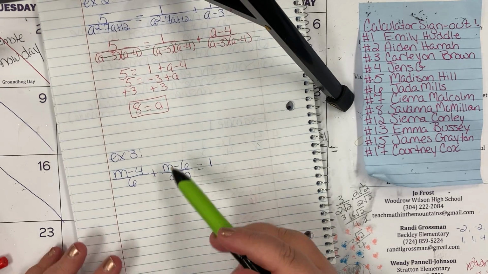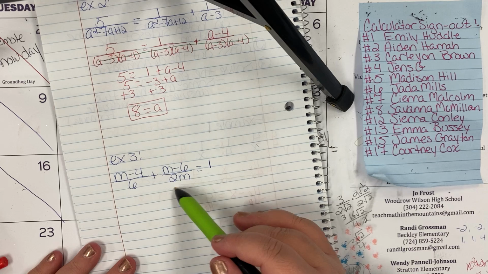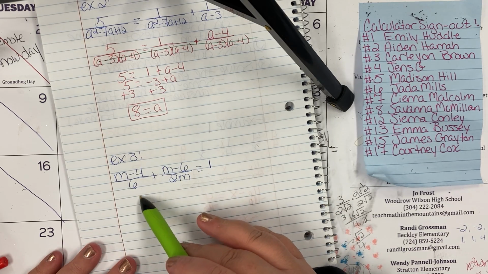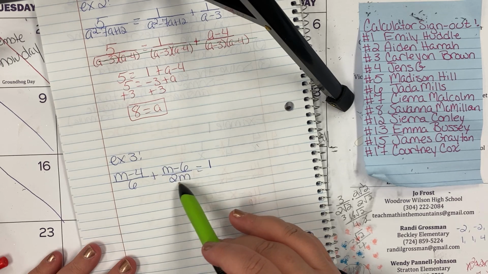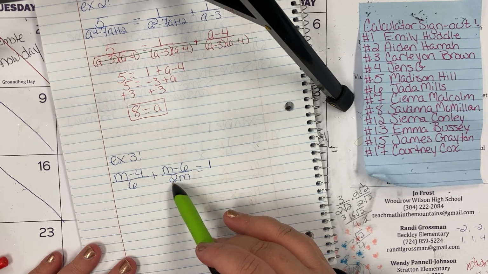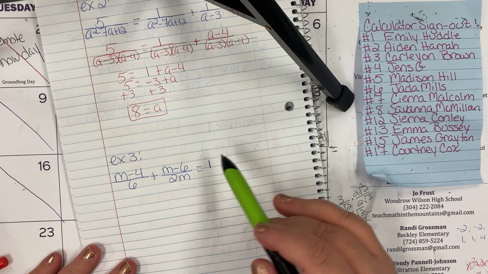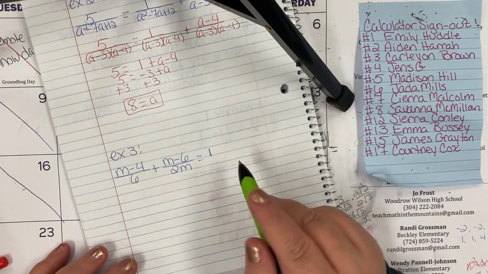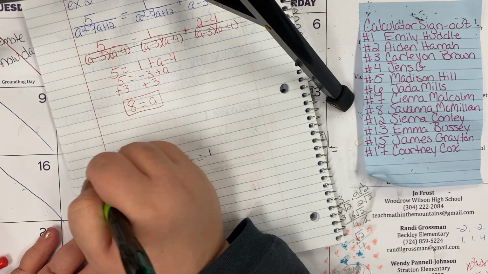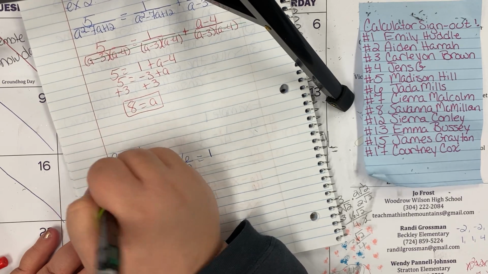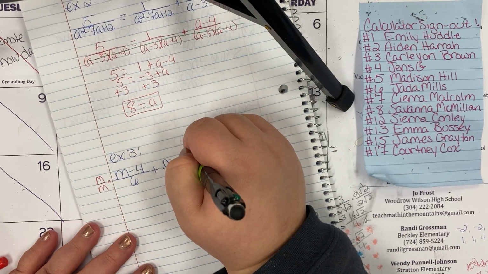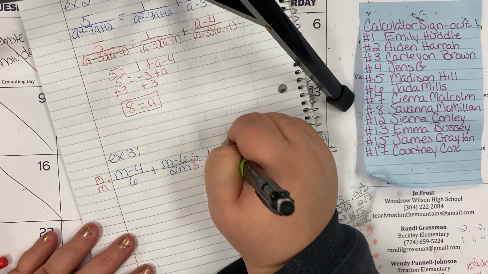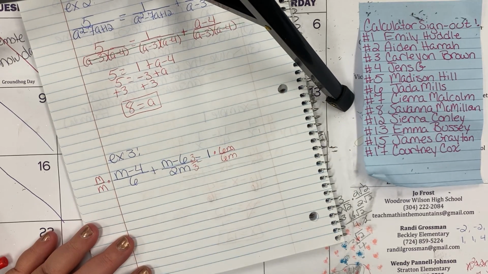This next one, we have a 6 and we have a 2m and we technically have a 1. So this 6 is going to need an m. And if that's the case, this 2m is going to need to be a 6m. So we need to multiply by 3 there. And then 6m is going to be my common denominator altogether. So we're going to multiply this by m over m. We're going to multiply this one by 3 over 3. And we're going to multiply this one by 6m over 6m.